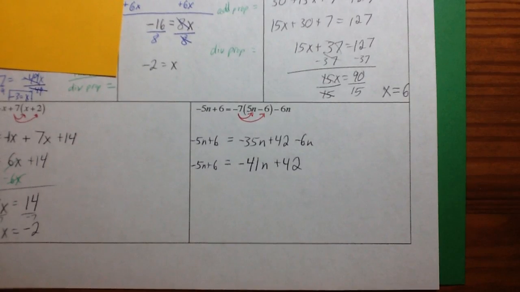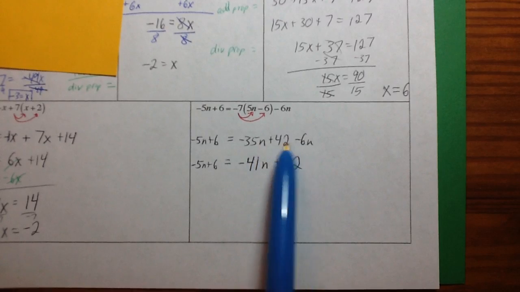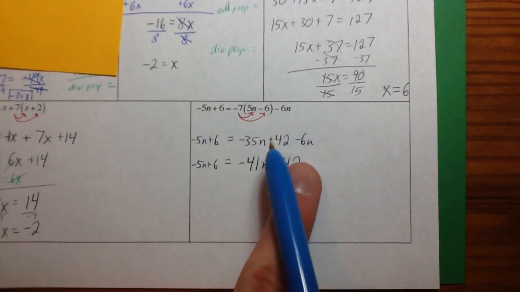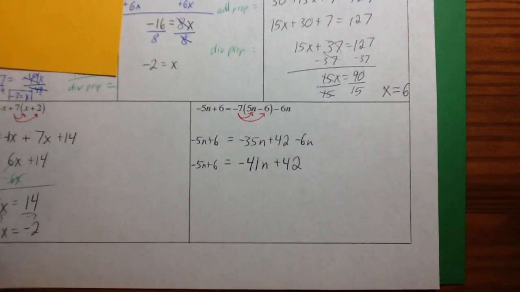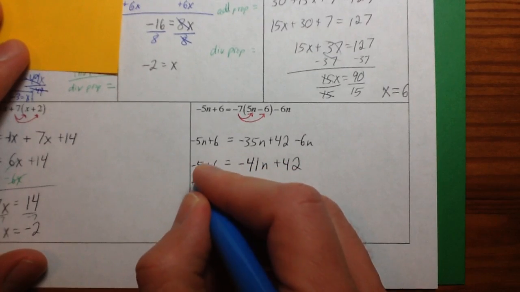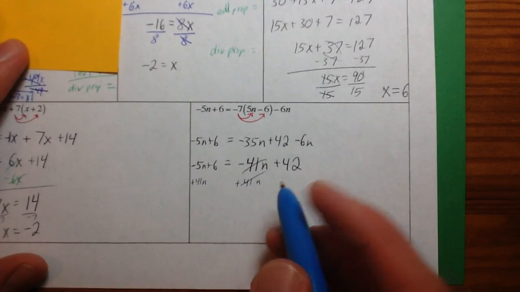Just looking ahead. All right, we need to get our variables together and our numbers together. In case you care what we've done, we just basically put these two together. You could say that we used the commutative property and turned them around. Didn't do that though. So let's add 41n to both sides. We'll line it up with the like terms. Those cancel, it becomes 0.